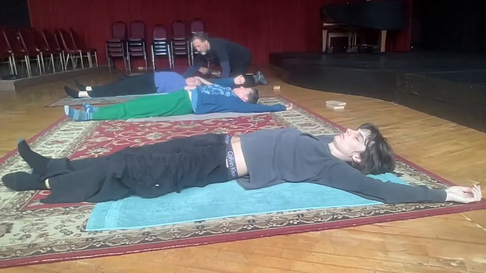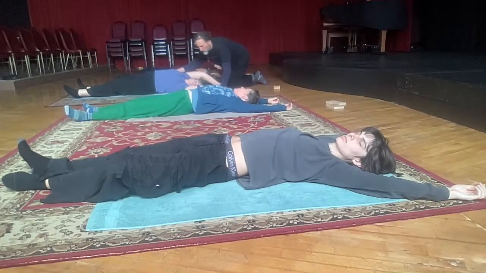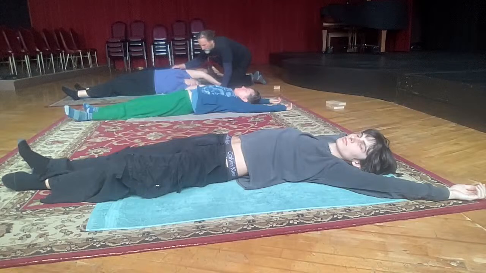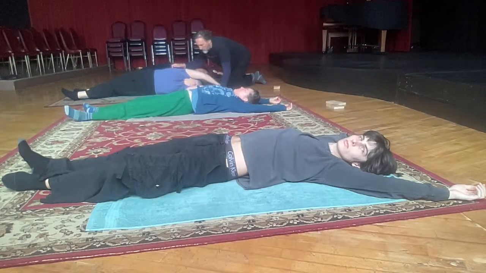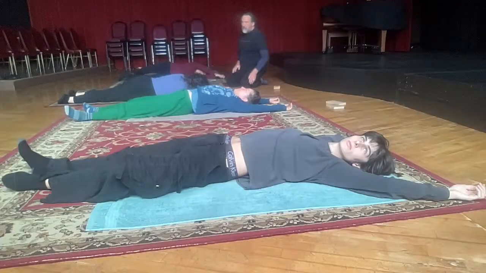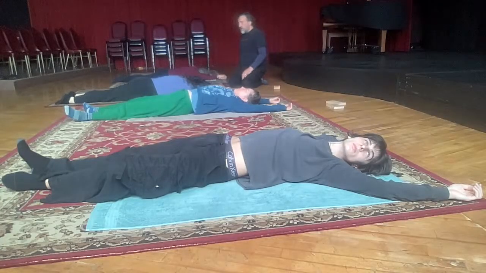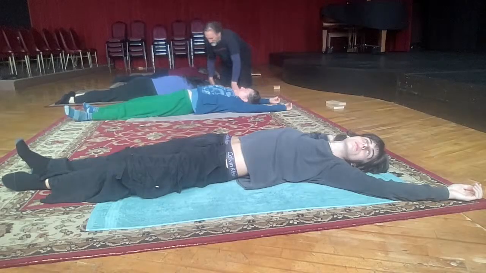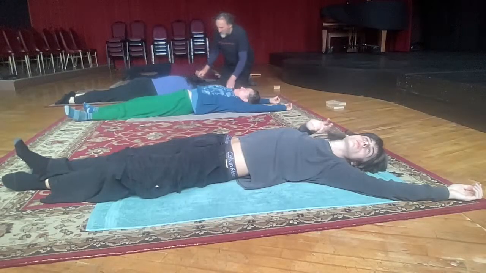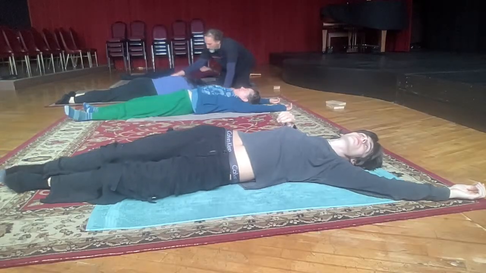You can imagine that the heart is going to follow the arc of the head, and then the lower part follows. Beautiful. Oh, that's gorgeous. Yeah. That's so good. Wow.